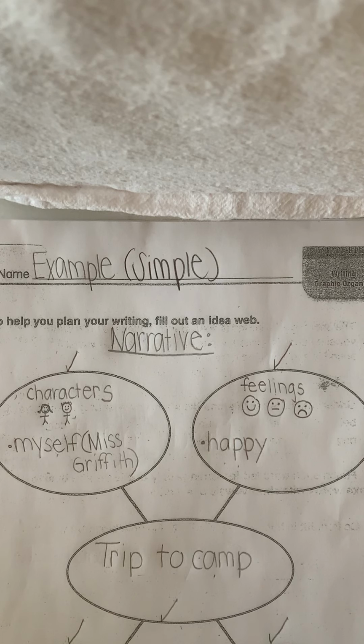Before I begin, I wanted to recap what narrative writing is. Narrative writing tells a story about one or more events. Narrative writing also includes details that describe how characters think, feel, and act. In narrative writing, there's a beginning, middle, and end. A narrative can be made up, or it could be a real story.